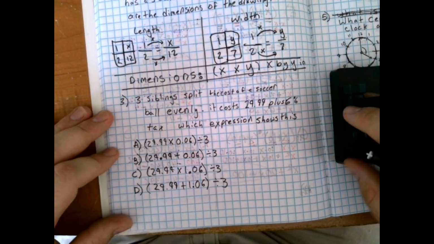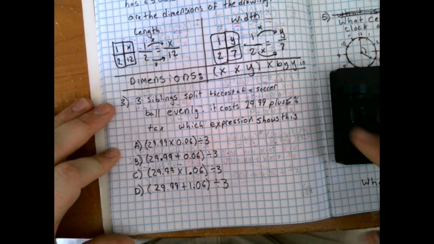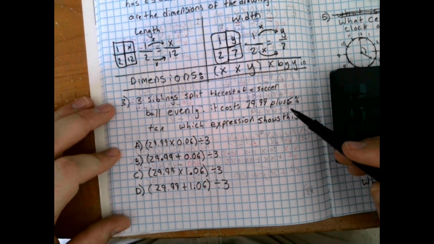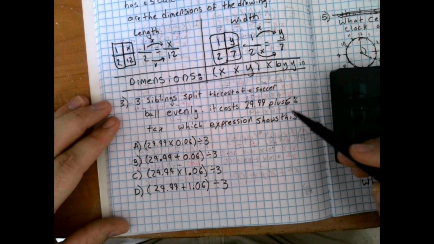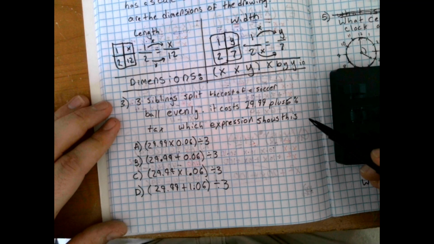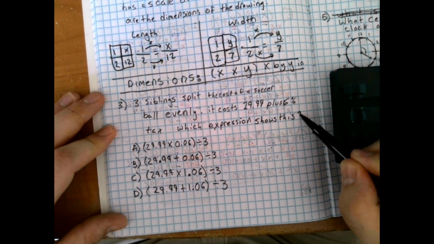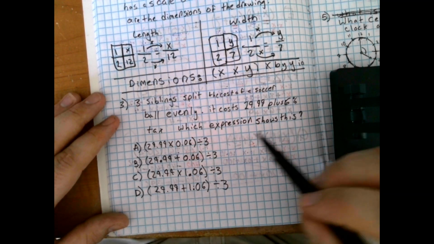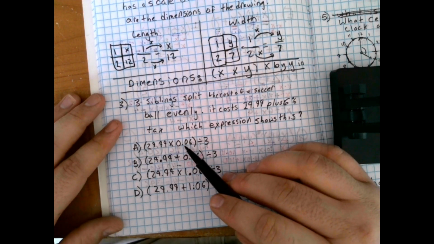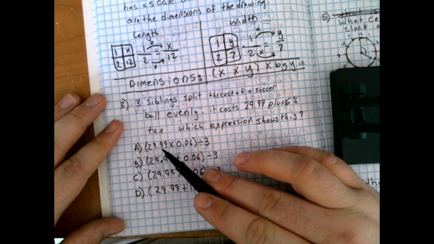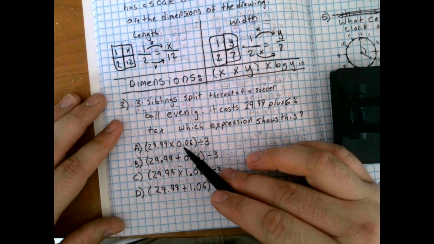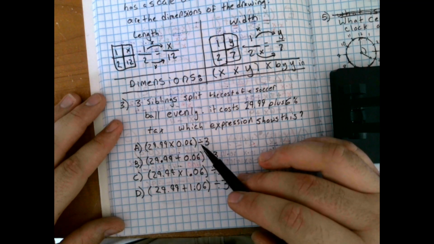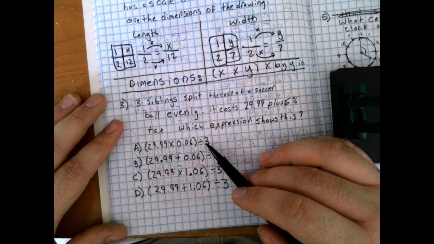Question 3. 3 siblings split the cost of a soccer ball evenly. It costs $29.99 plus a 6% tax. The question is asking us which expression shows this. Now, this expression has $29.99 times 0.06. Then that is being divided by 3.